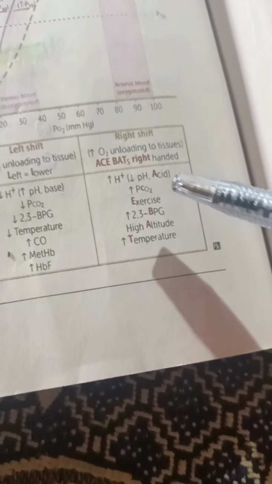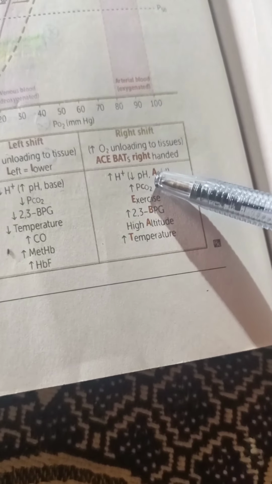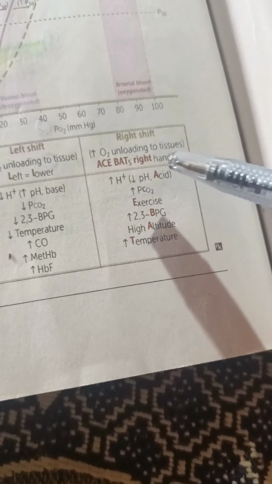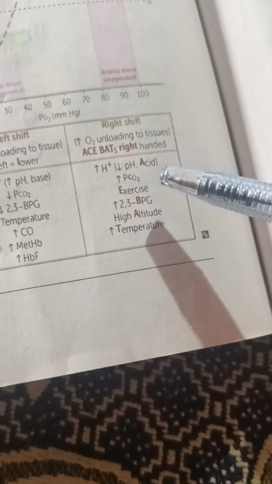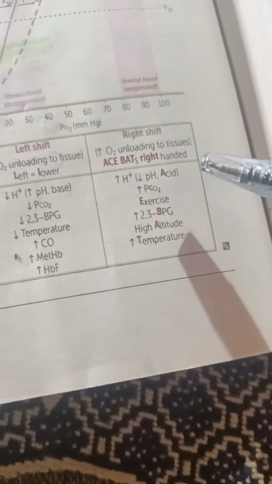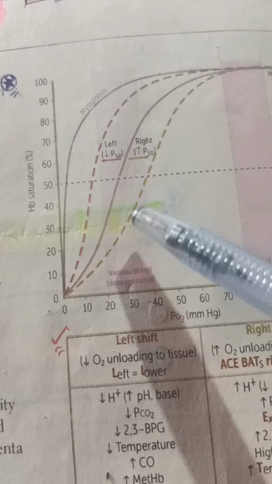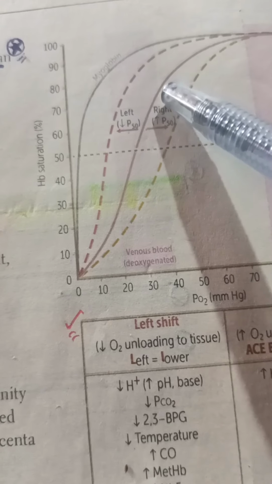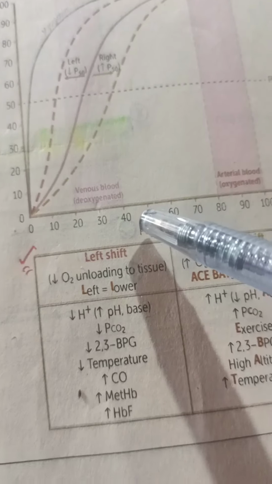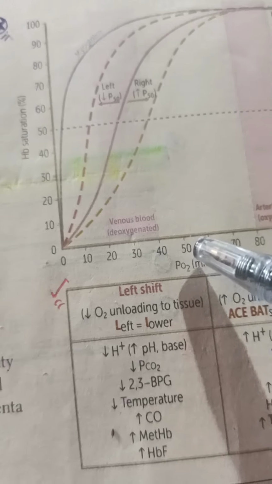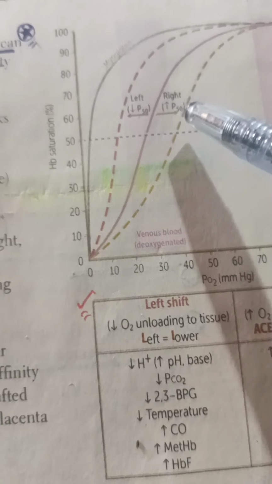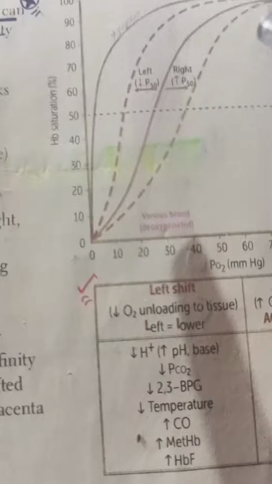For example, when we exercise, tissue metabolism is increased, carbon dioxide concentration is increased, which ultimately leads to increased concentration of hydrogen ion and ultimately leads to acidosis. So these changes shift the oxygen hemoglobin dissociation curve towards the right side. Basically, in the right shift of the oxygen hemoglobin dissociation curve, the P50 is increased. It means more oxygen pressure is needed to achieve 50% saturation of hemoglobin with oxygen.